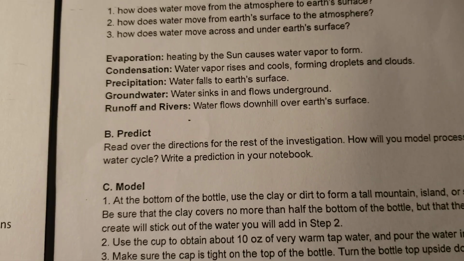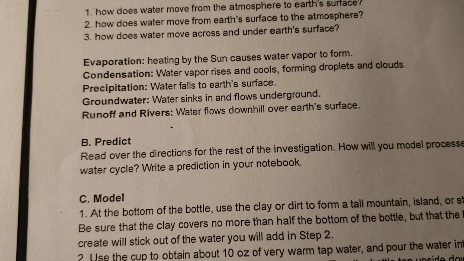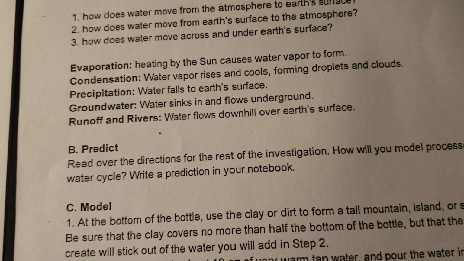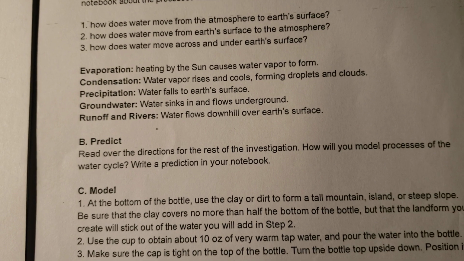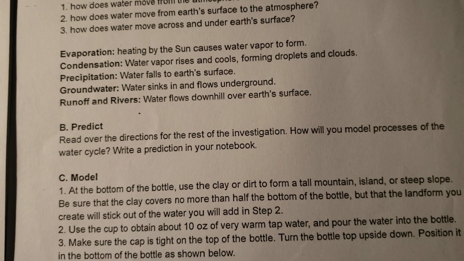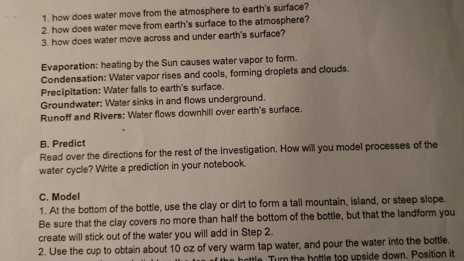Moving on to prediction. Read over the directions for the rest of the investigation. How do you think you will model processes of the water cycle? Write a prediction in your notebook. So how do you think the little model we're going to make is going to show parts of the water cycle? I suggest that you answer this before you finish watching this video so that you have a real prediction. Otherwise, your prediction won't be accurate. You'll just write whatever we did. And I really want you to think about it. That's what a prediction is. If you're ever doing an experiment, it's important for you to think of the outcome before you actually do it. Okay.